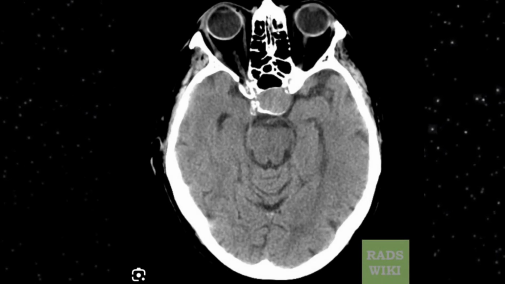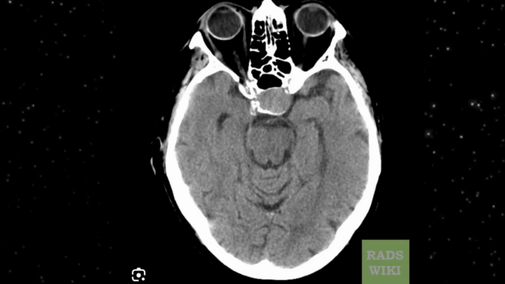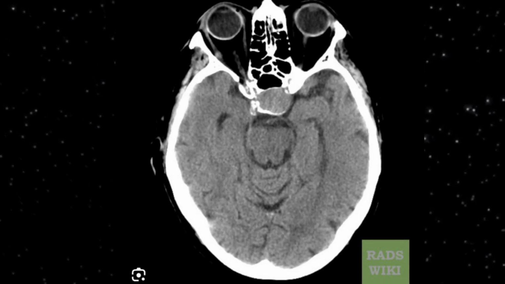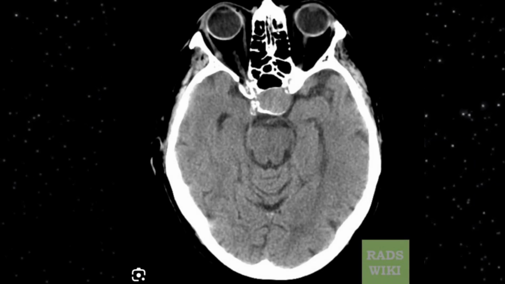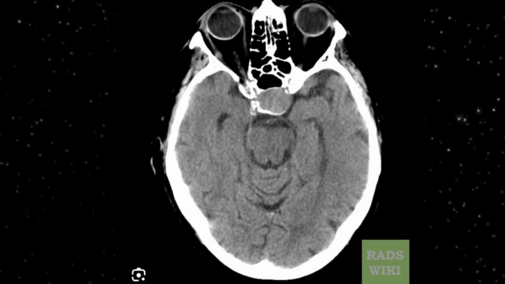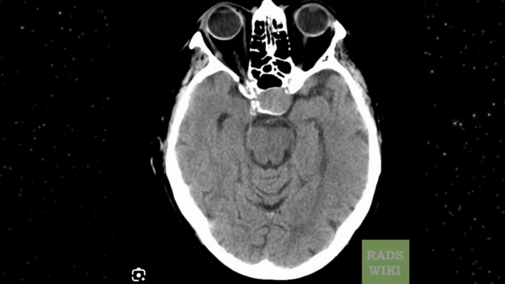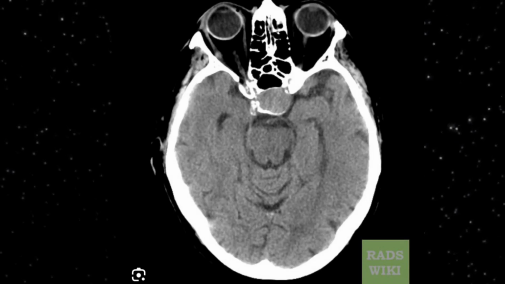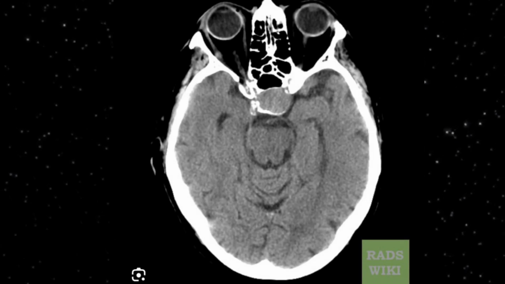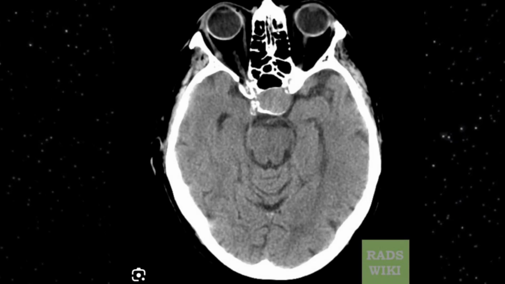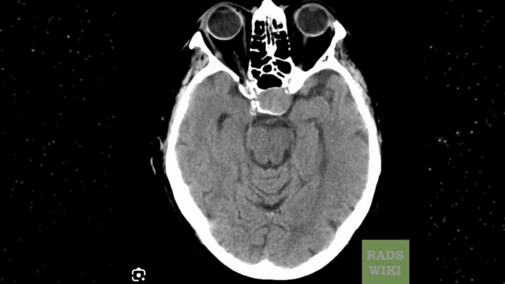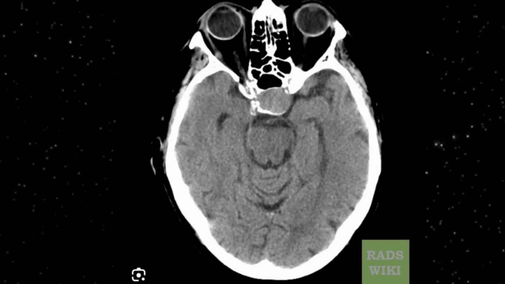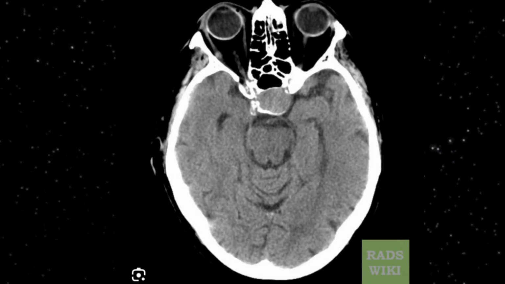On this CT axial image, you can appreciate a well-defined, slightly hyperdense round lesion arising from the sella turcica or pituitary fossa, and also causing upward compression of the sphenoid sinus. So this is what the pituitary adenoma is.